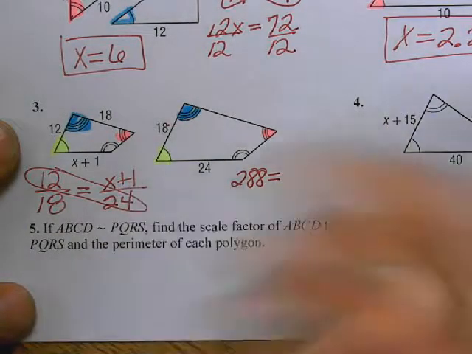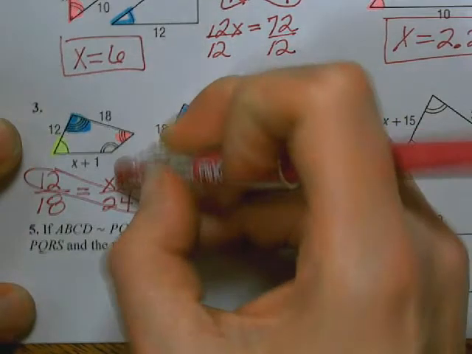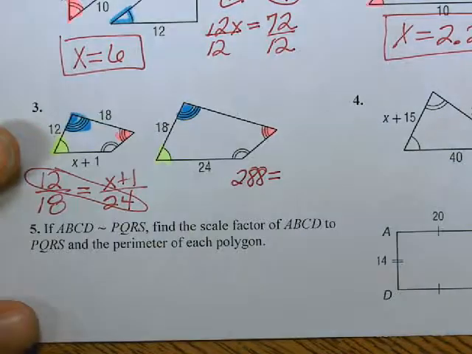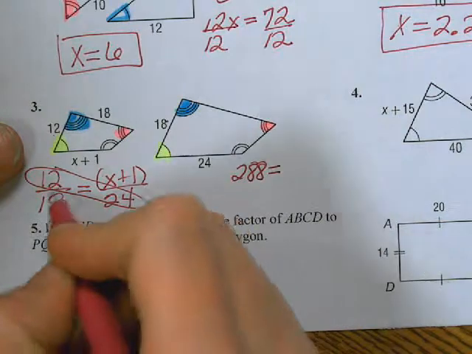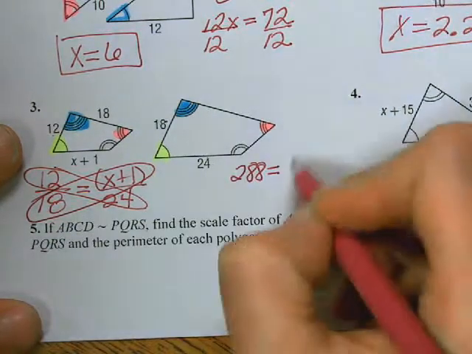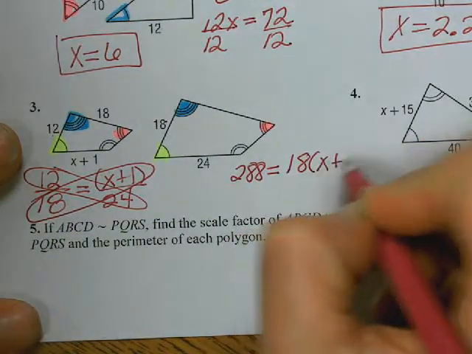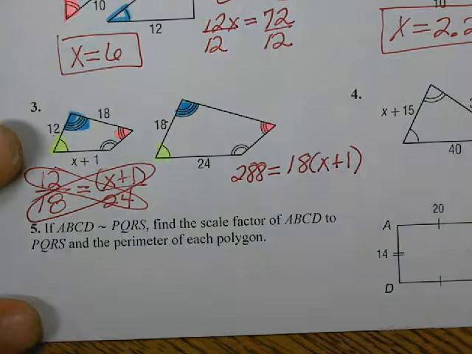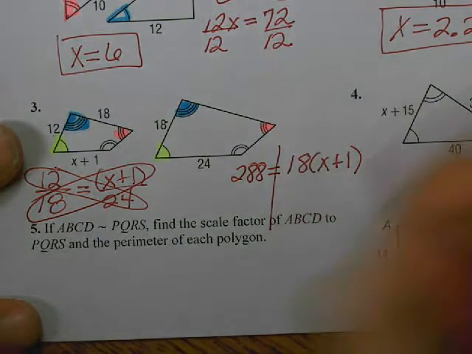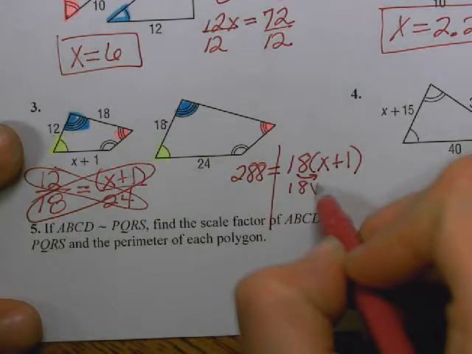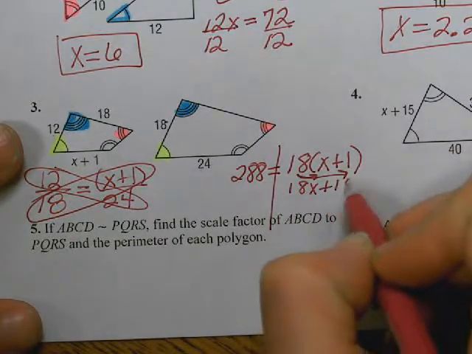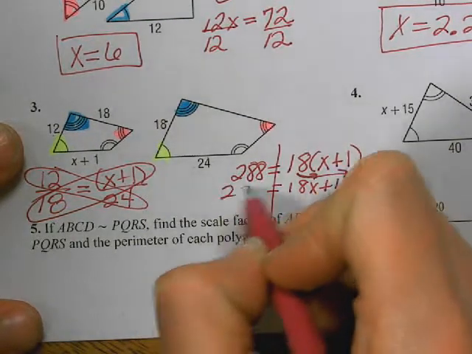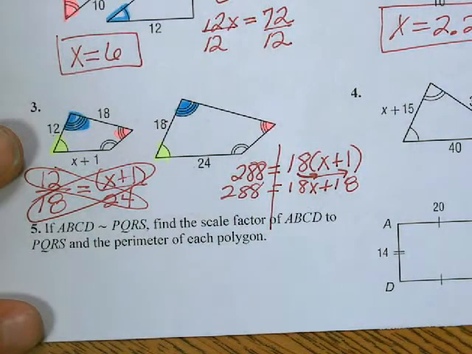equals, now remember, if there's more than one term on any part of the fraction, then we have to put parentheses. So 18 times x plus 1 in parentheses. And then we're going to solve. So distribute 18x plus 18 equals 288.